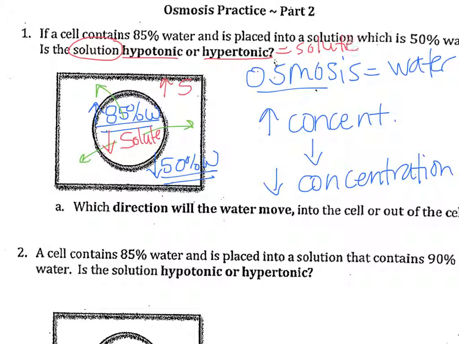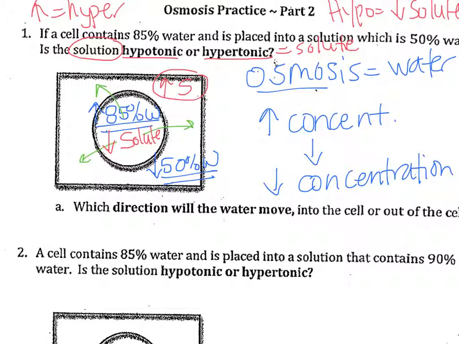Concentration of solute. So, remember, hypo means low solute. Hyper, if you eat lots of sugar, it's lots of solute. So the question says, is the solution, so this outside area, hypo or hyper? We look, it has a high arrow, therefore it is hypertonic.